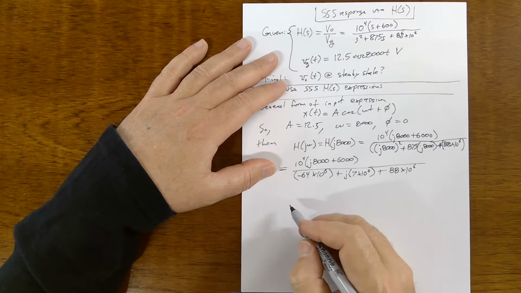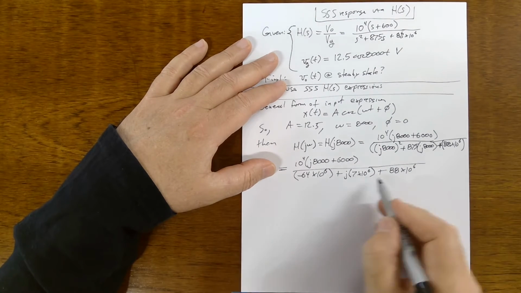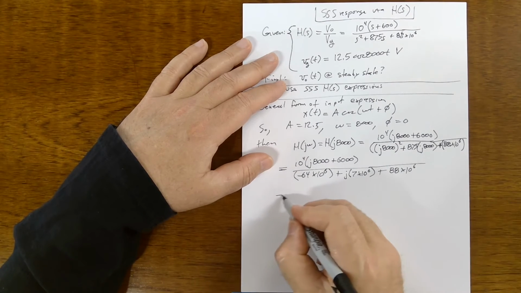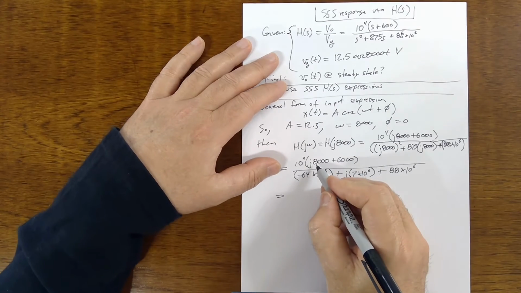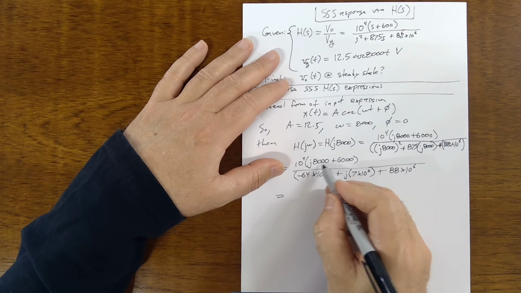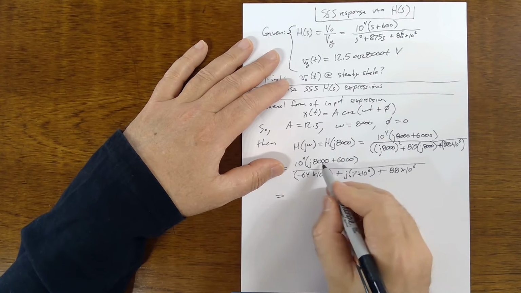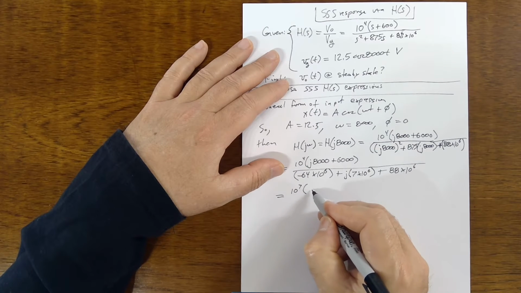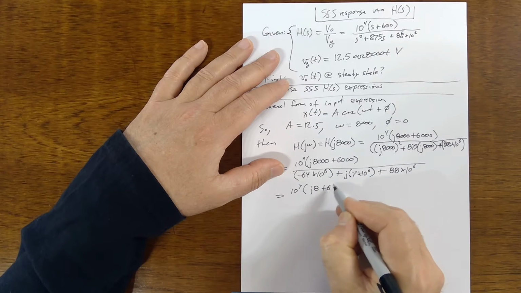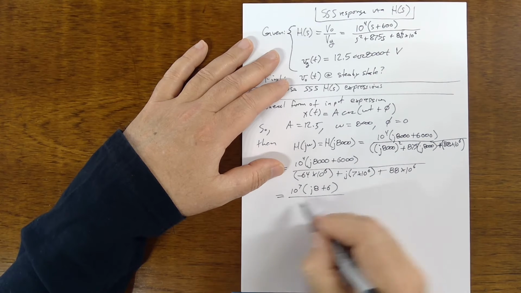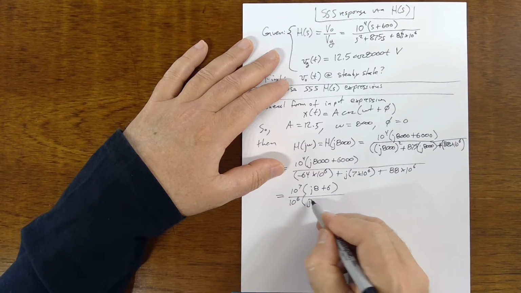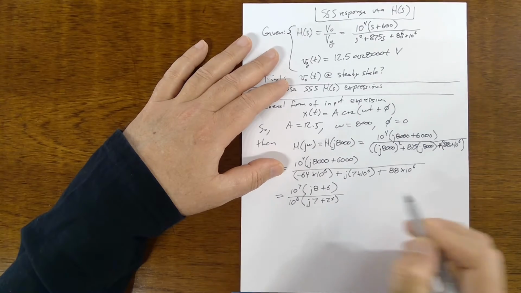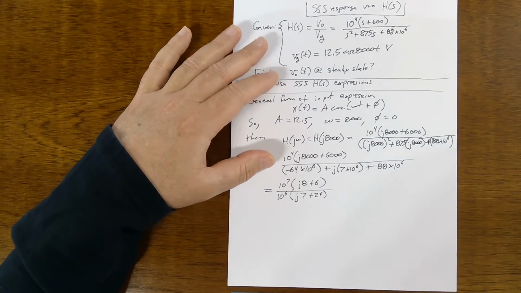That's that. And then you can factor out this 10 to the 6. They all have 10 to the 6 in there. And you could pull a couple of zeros out of this. So you get 10 to the 7th, j8 plus 6 over, and then pull the 10 to the 6 out of the denominator. You get 10 to the 6, j7 plus 24. Now that's a little bit friendlier to stick in your calculator.